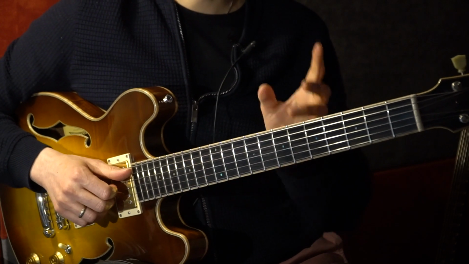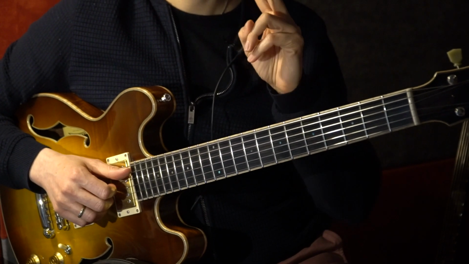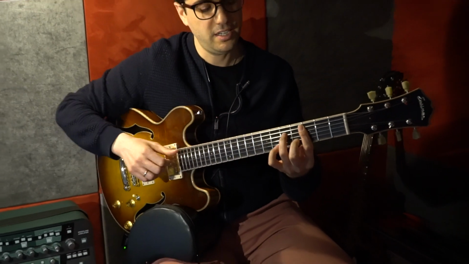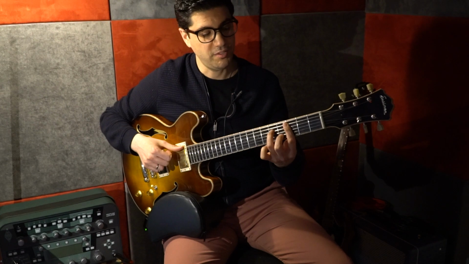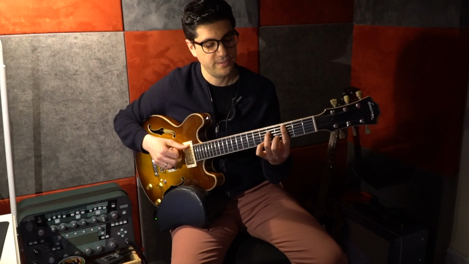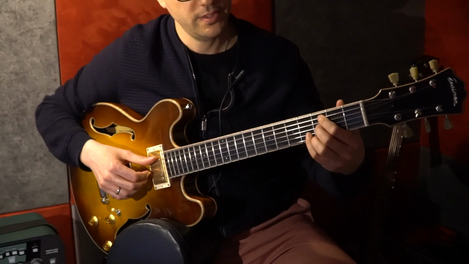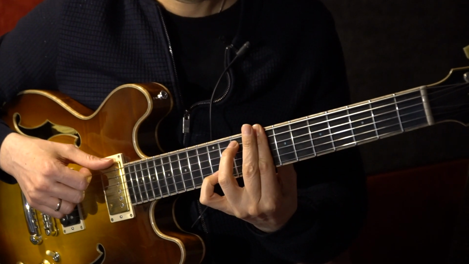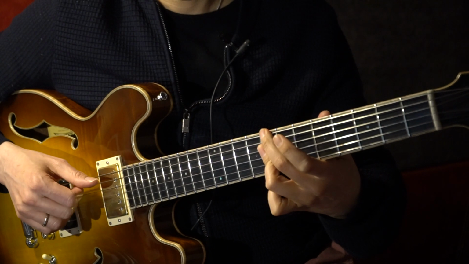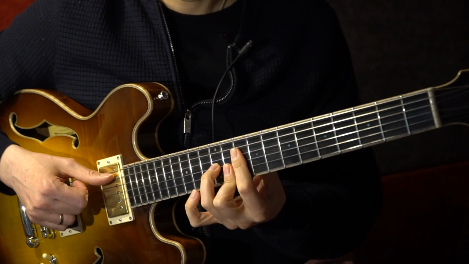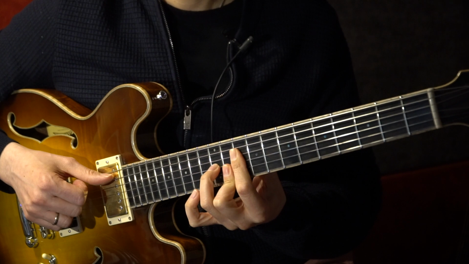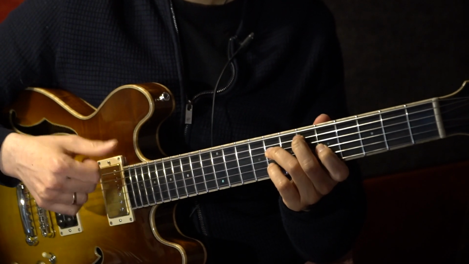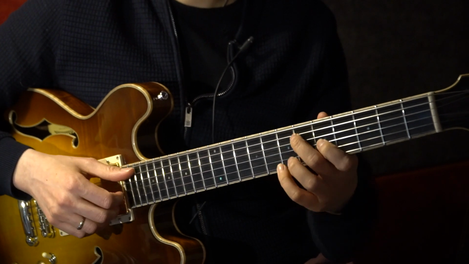And next family. So we did the major 7th, the dominant 7th. Now we're going to flat the 3rd and get a minor 7th. Here we go. Root position. First inversion, so the flatted 3rd in the bass. This is actually a major 6th chord.